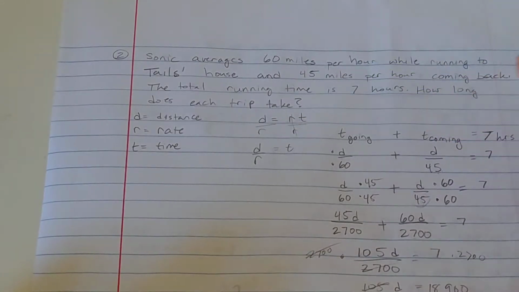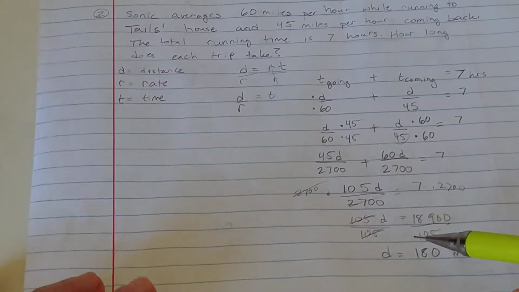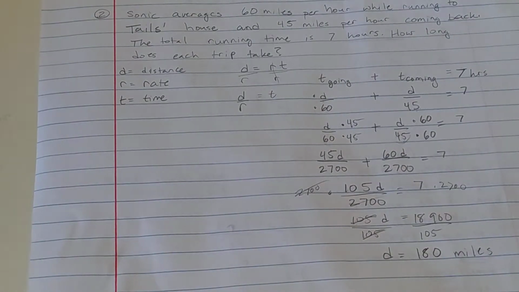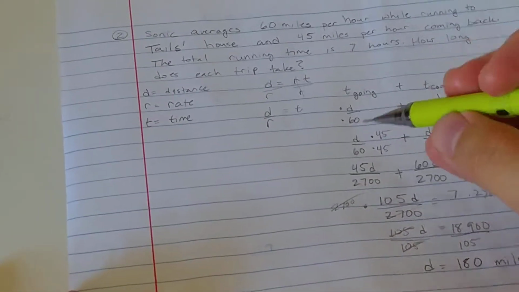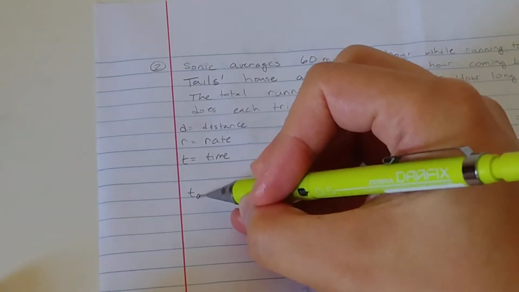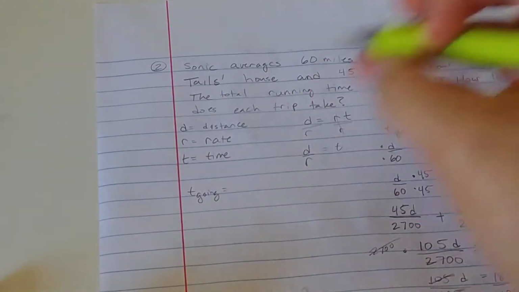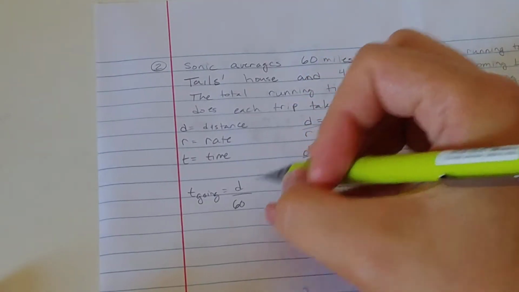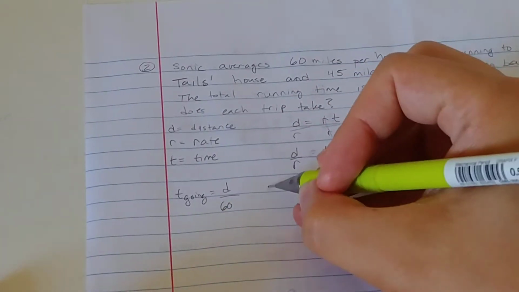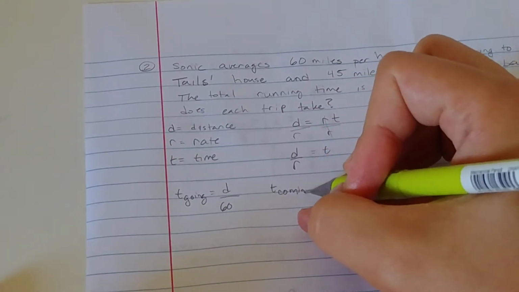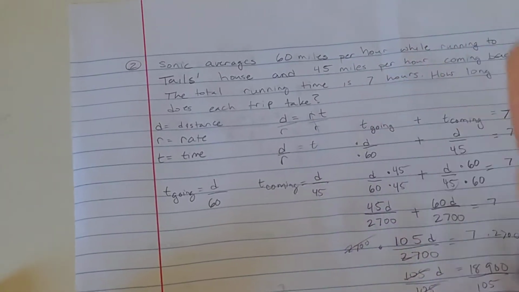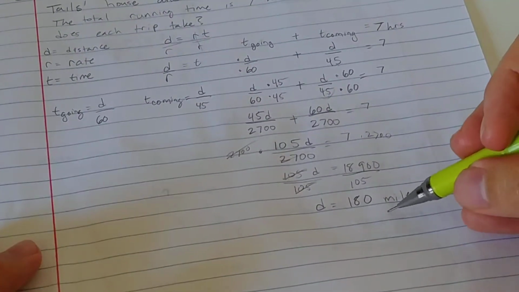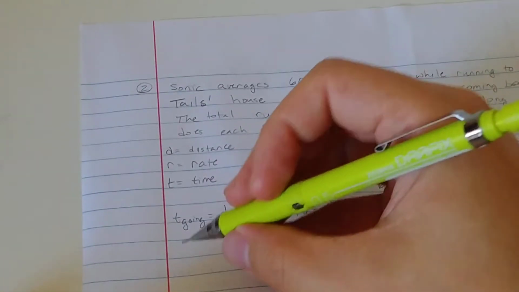And how do we know it's miles? Because it's miles per hour for the rate, so miles. Okay, so that's our distance. Now we can find out what the time is. So t going there was d divided by 60. T coming back is d divided by 45. So now we know our d, so let's replace that for the d's here.